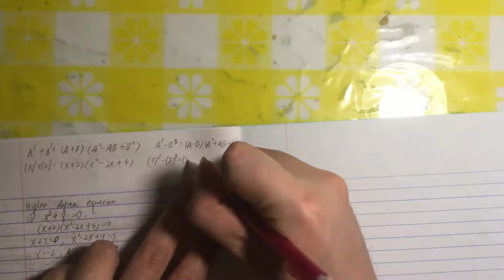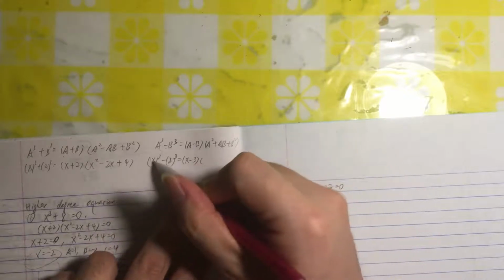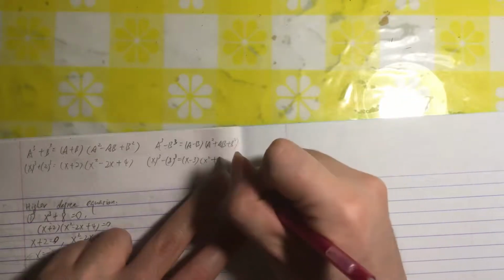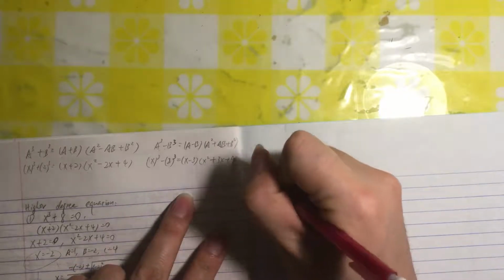We have s minus 3 times A squared, which is s squared, plus A times B. A times B is the same as s times 3, that's 3s, plus B squared. Here B is 3, so B squared is 3 squared, which is 9.